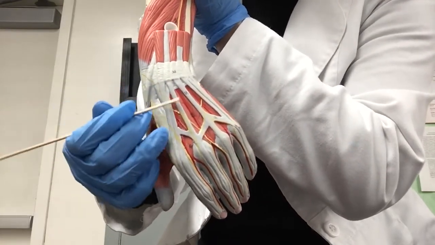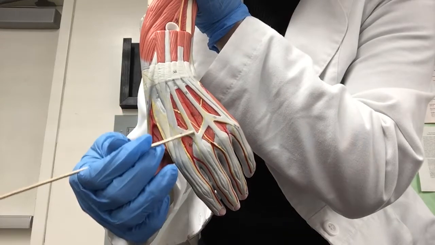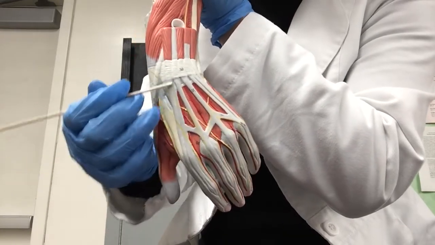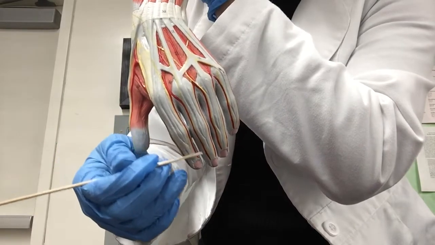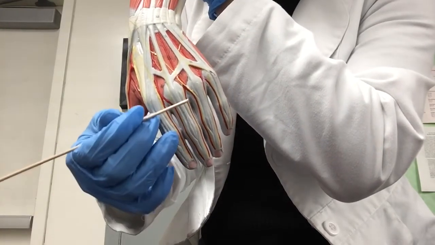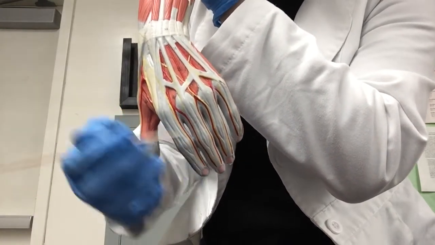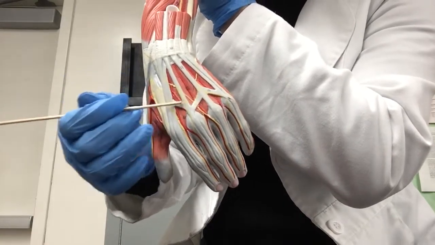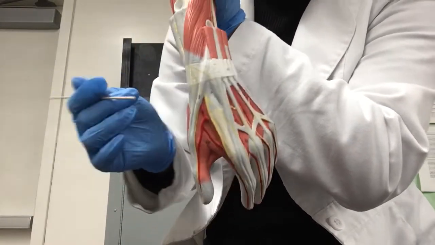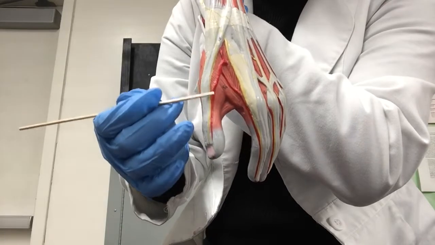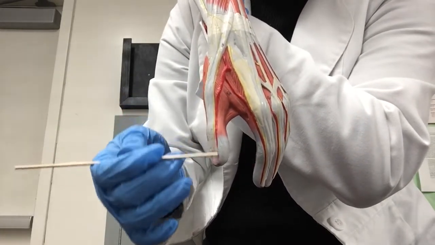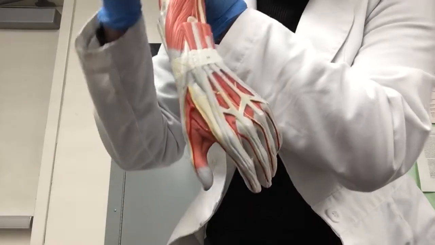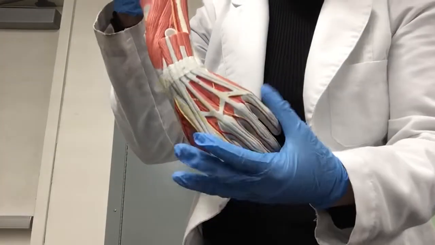And from the carpal arch, we have dorsal metacarpal arteries, and then dorsal digital arteries go to the digits. Now those yellow lines are nerves, and I will cover it in my next video, but right, so this is our dorsal digital artery, goes to the thumb, or pollex.